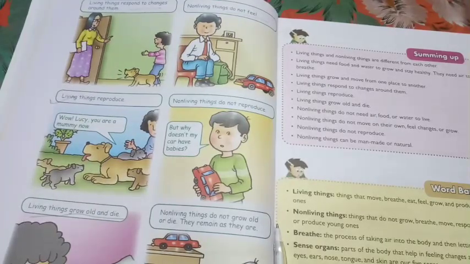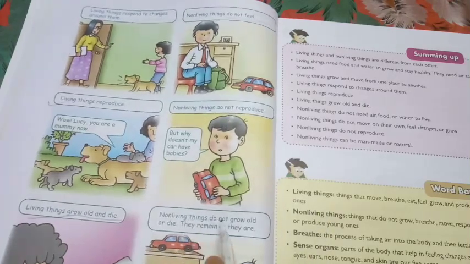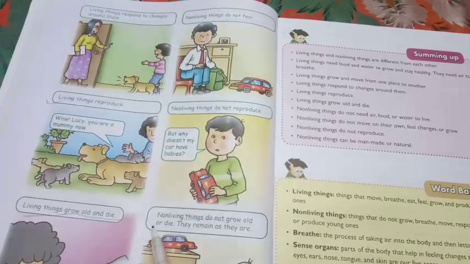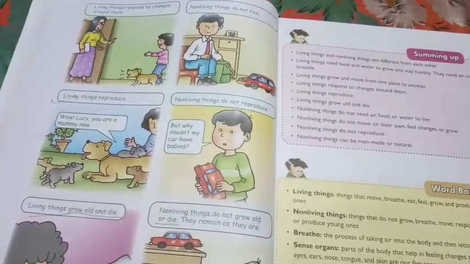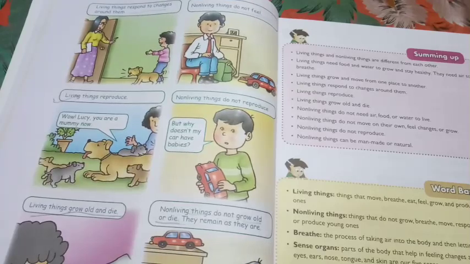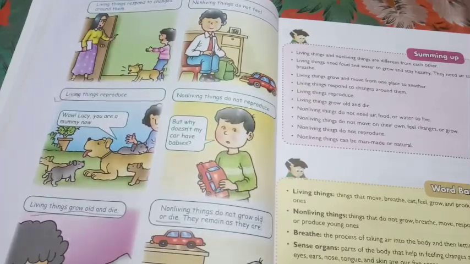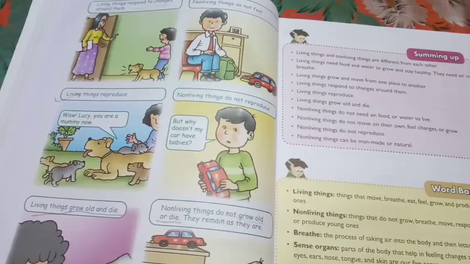Whereas non-living things do not grow old or die. They remain the same throughout. So here we have discussed six points which differentiate between living and non-living things.